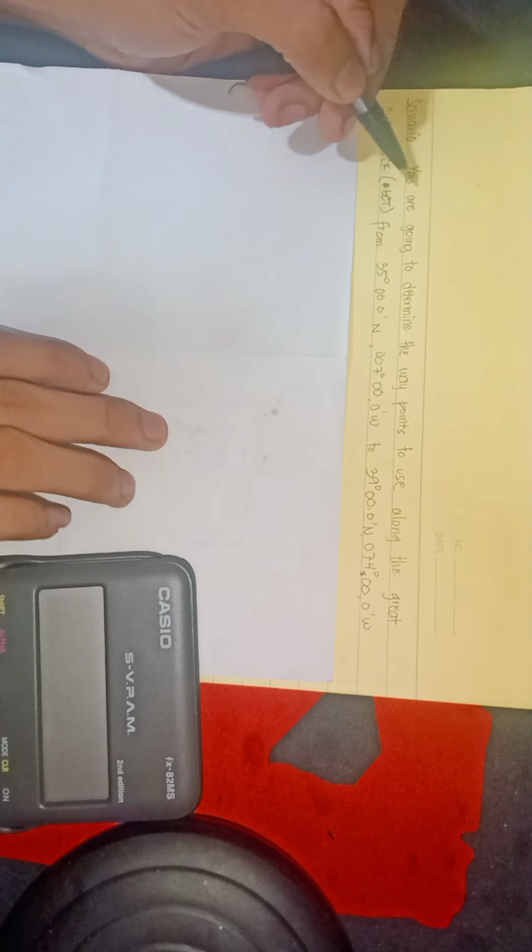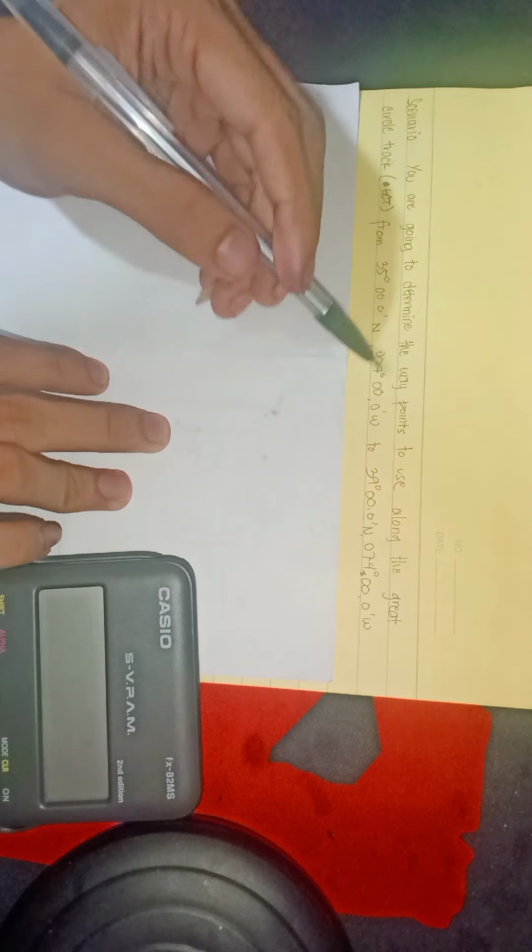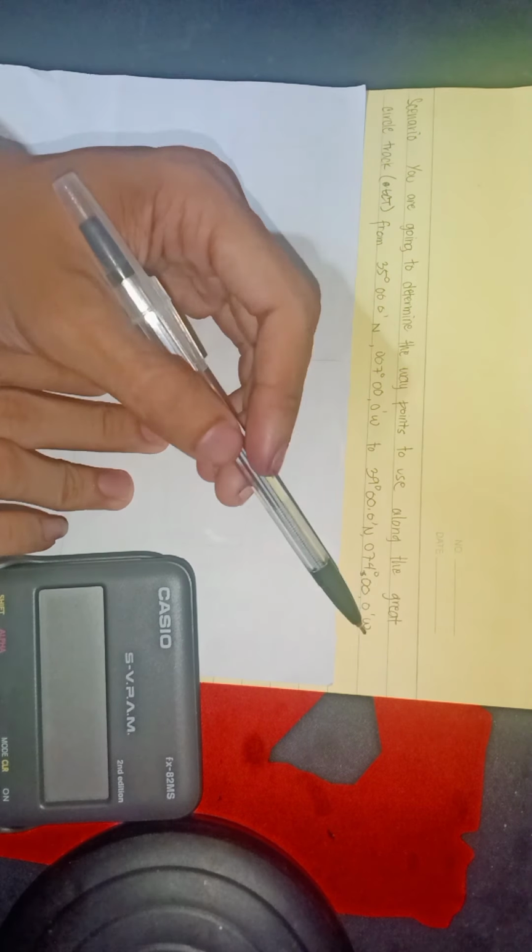So here's the scenario. You are going to determine the waypoints to use along the Great Circle Track, or GCT, from latitude 35 degrees north, longitude 7 degrees west, to latitude 39 degrees north, longitude 74 degrees west.